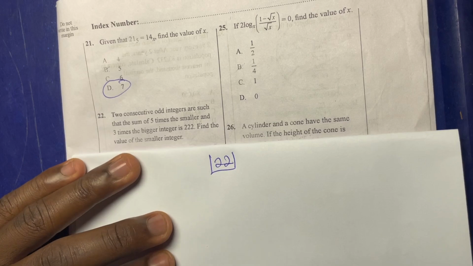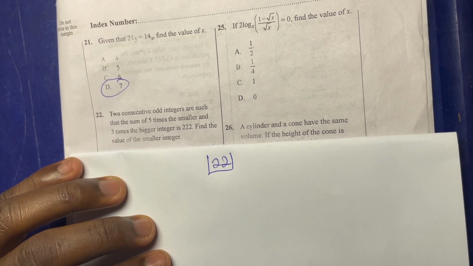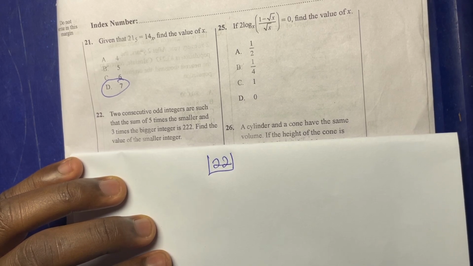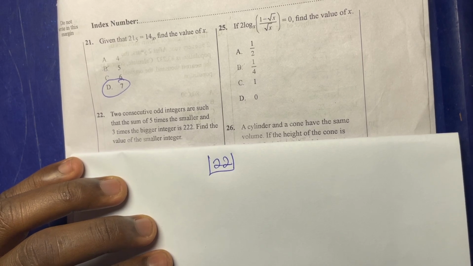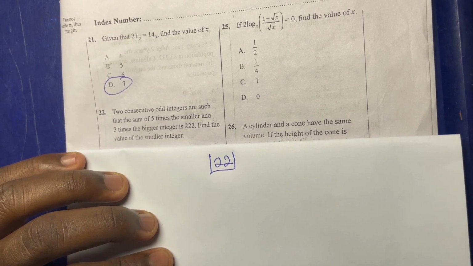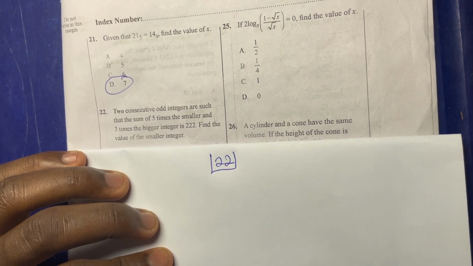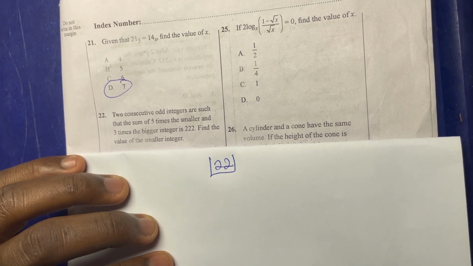Question 22 says that 2 consecutive odd integers are such that the sum of 5 times the smaller and 3 times the bigger integer is 222. Find the value of the smaller integer. This is similar to a word problem question. Okay, so let's solve that together.